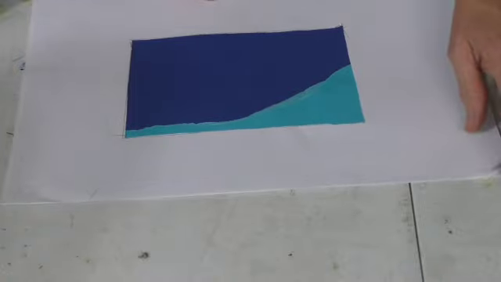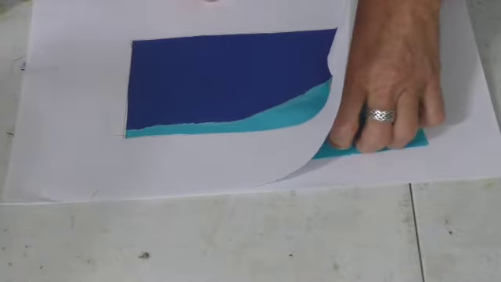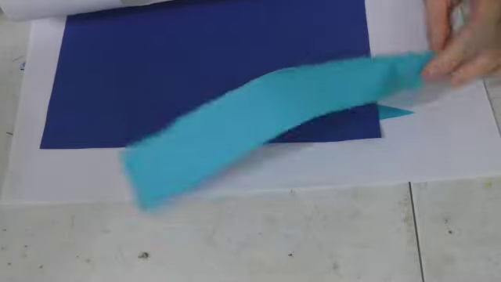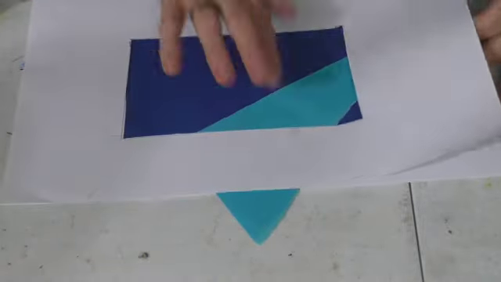Now, look at those dark wedges down here. Try the other way around. There you go. Dark wedges up here. And you can switch.